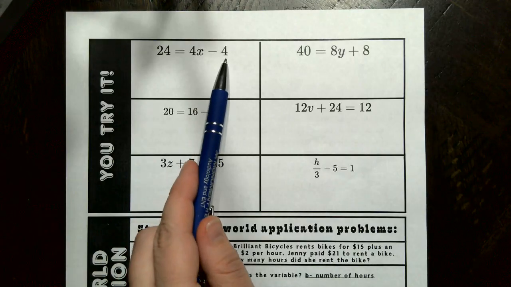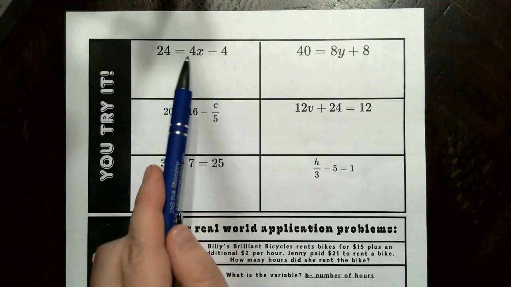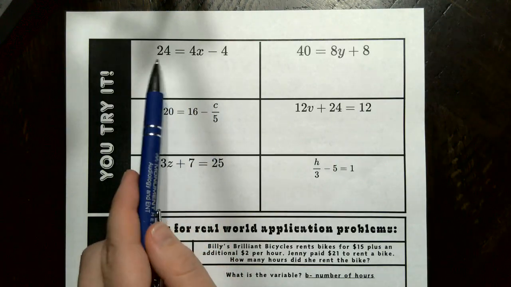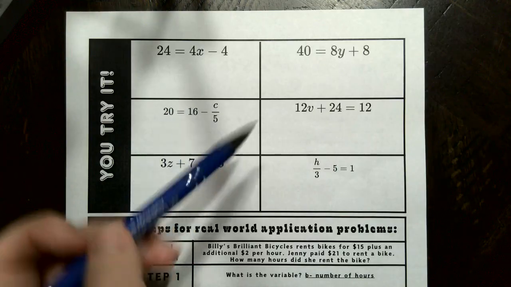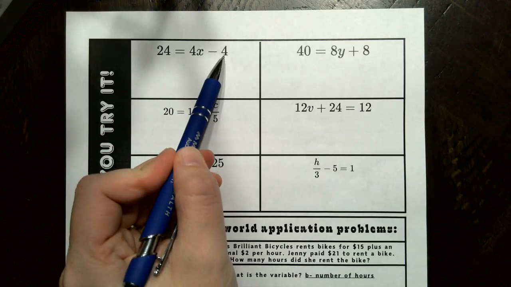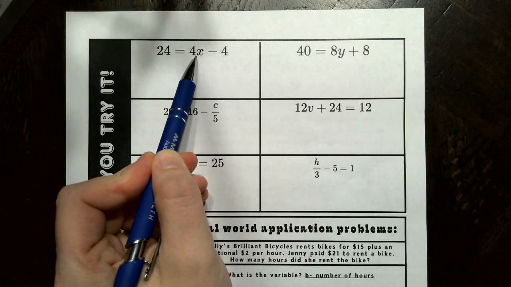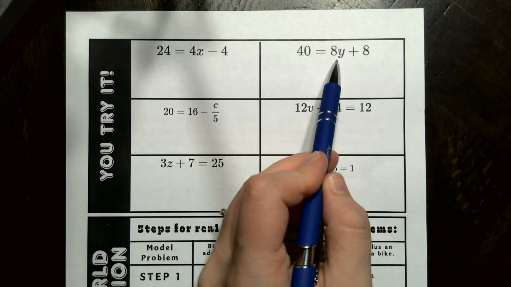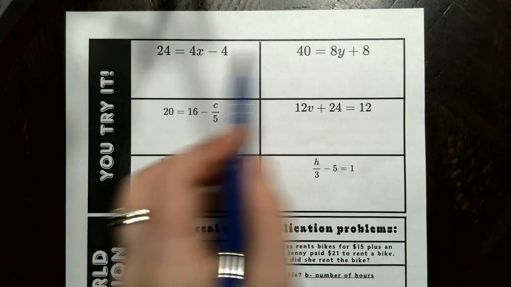So get rid of the coefficient, get rid of the constant. What are you going to do? What's the inverse operation? Whatever you do to one side, do to the other side. Then get rid of your constant, then get rid of your coefficient to get x by itself. Get rid of your constant, get rid of your coefficient. Okay, you're going to do that for all of these.